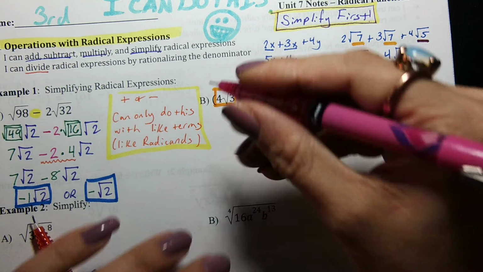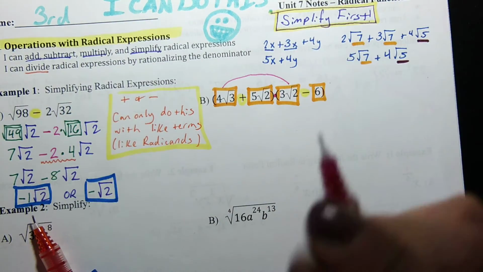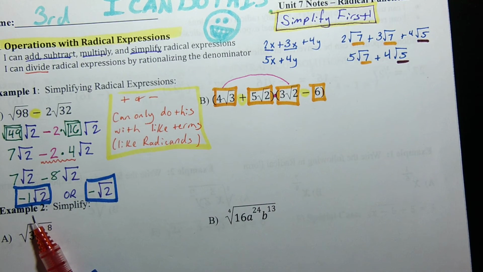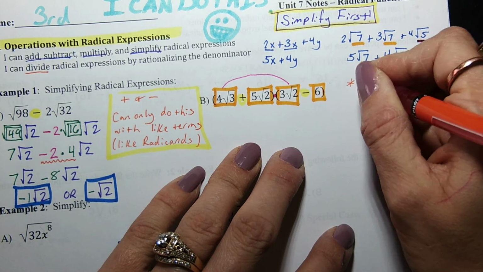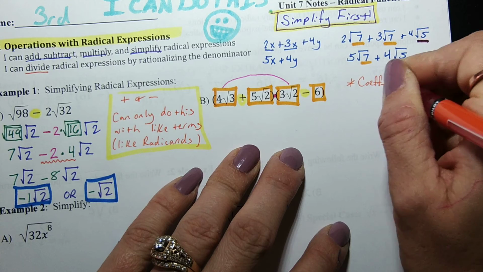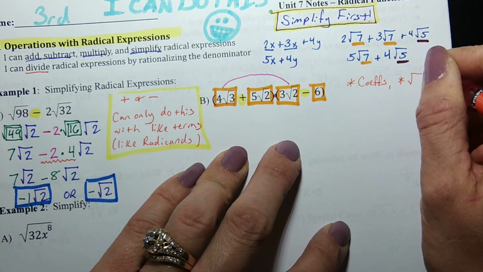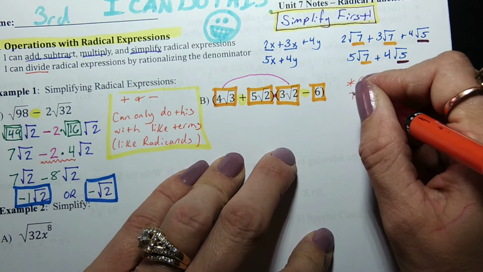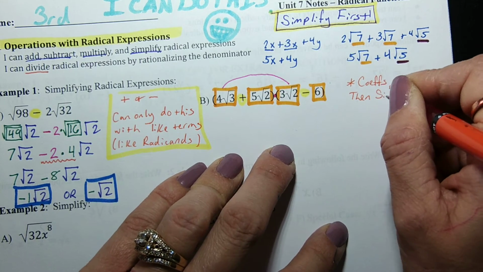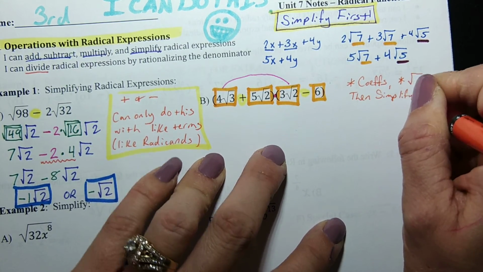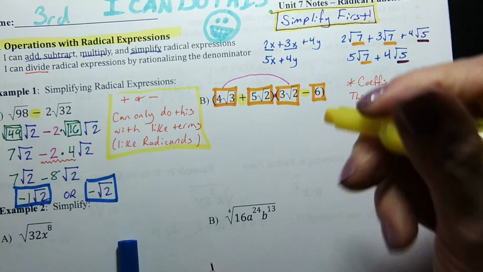So first times first. Now when we multiply, this is our little rule: you are going to multiply the coefficients and multiply the radicals and then simplify if you can. So it's kind of like you're multiplying like stuff together.